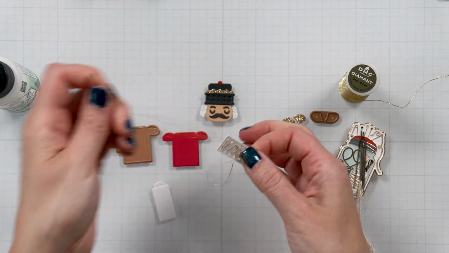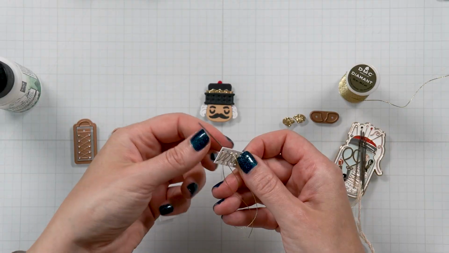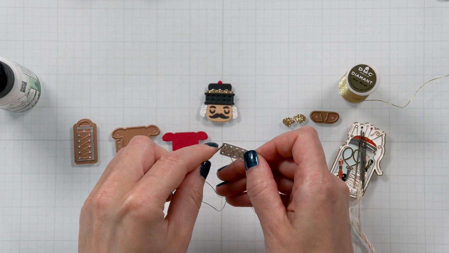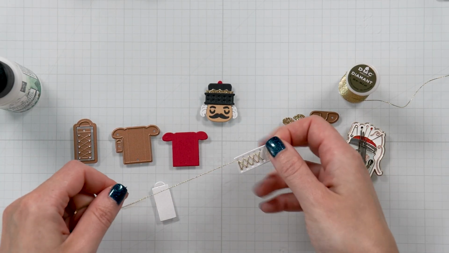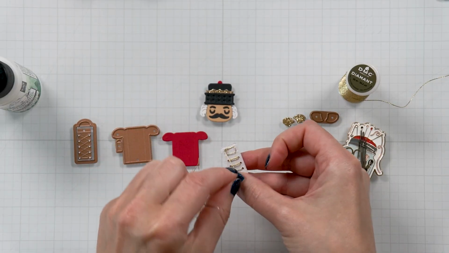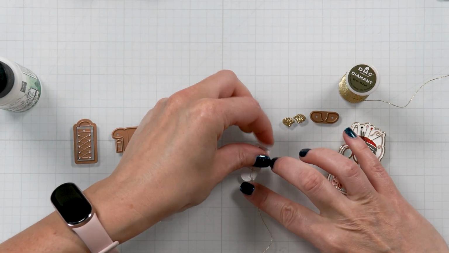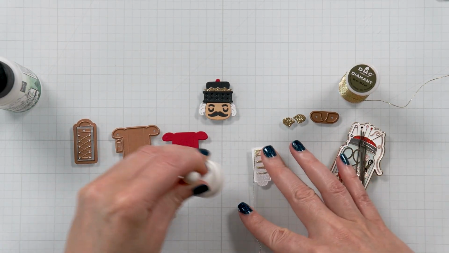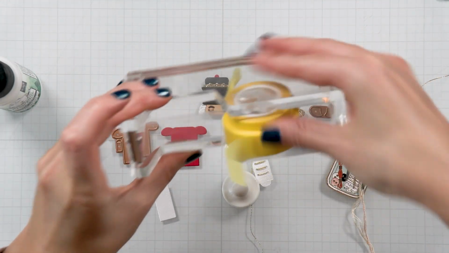Okay, I'm just following the lines that are pressed into the paper by the die that was used to cut this piece out. And voila, you can see that I'm done. This was super quick, super easy. It didn't take a lot of time at all. Okay, I'm just going to try and secure the thread on the back, and that's always a little bit tricky because this is such a small piece. It's a little tricky to do.